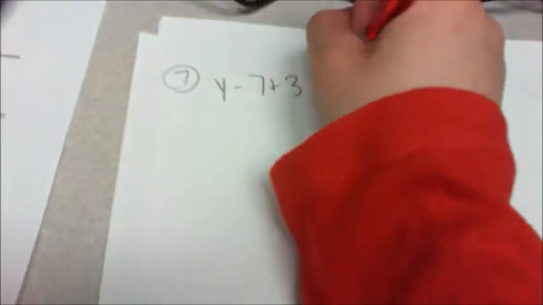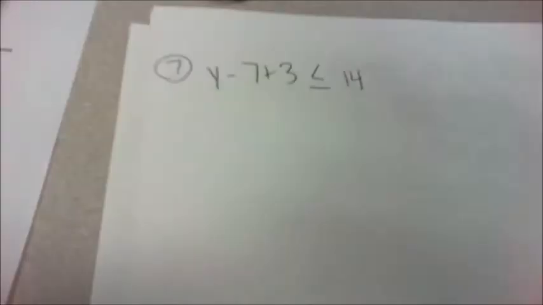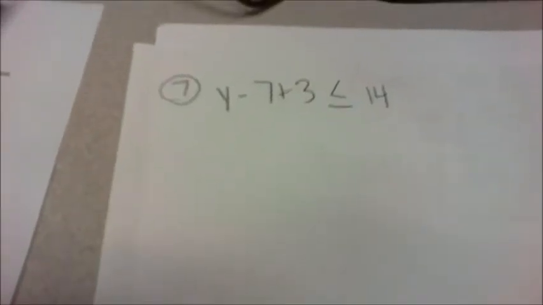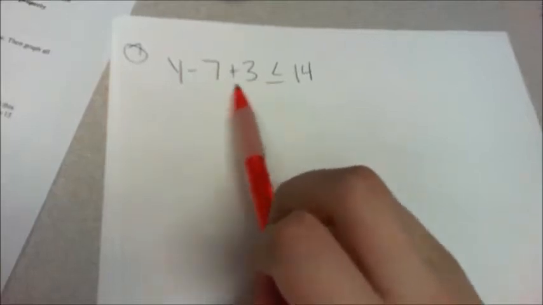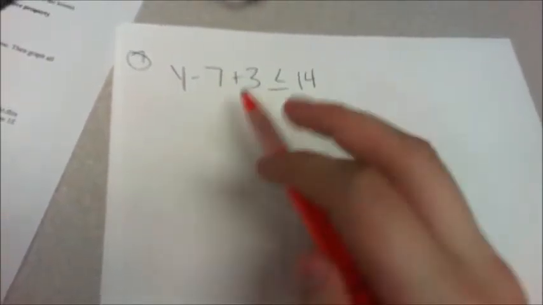Number 7 has 2 questions for us. The first thing, it wants us to solve this inequality, and then the second thing is that it wants us to graph it on a number line. So let's solve it first. Alright, so first things first, let's simplify. We can get rid of this right here. We can combine these. We have a minus 7 and a plus 3.